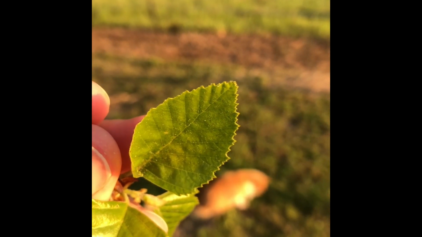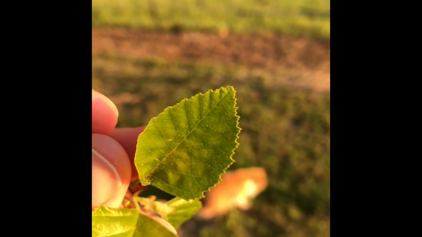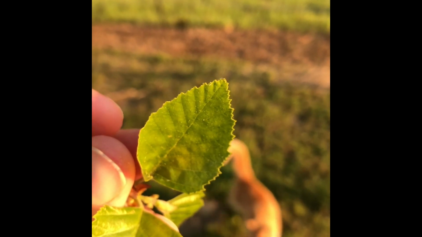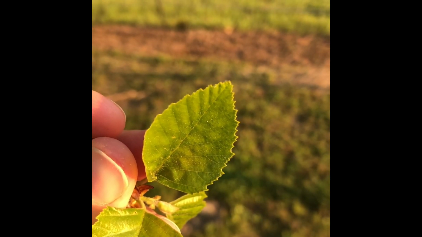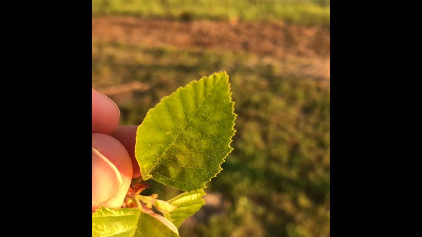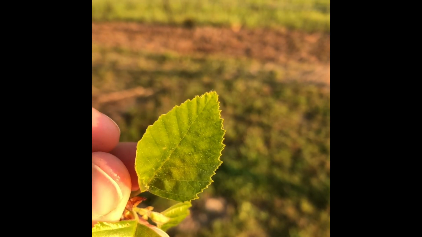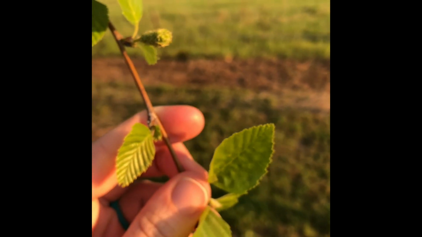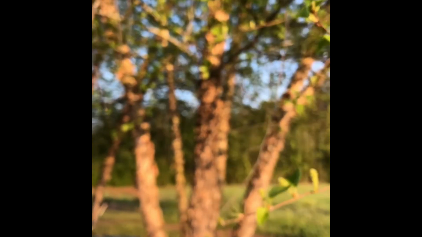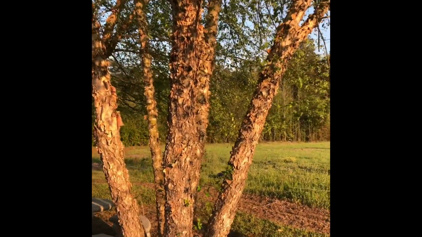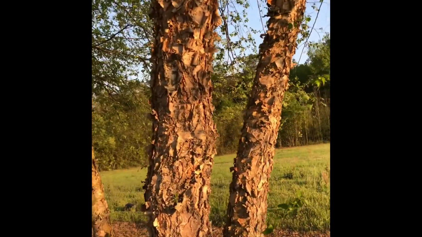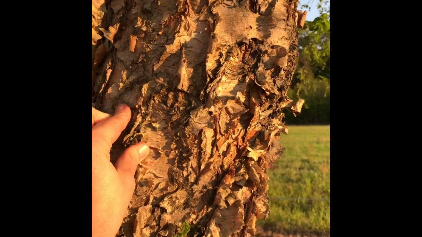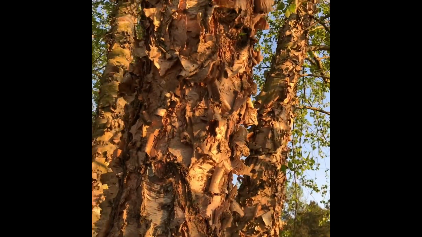One thing that's real obvious on a river birch leaf, if you can't see the other telltale sign, is to look at the leaf margin. It always has one big tooth, two little teeth, one big tooth, two little teeth, one big tooth, two little teeth on the leaf margin. Okay, well, you can't see that in January or December. Well, just look at this bark. It is one of the easiest barks to identify because it just peels off. And that's totally normal and common for it.